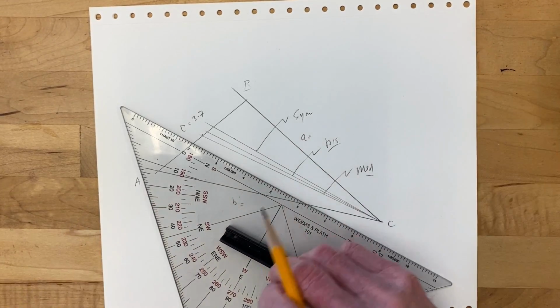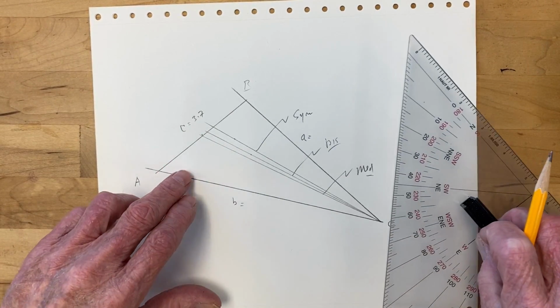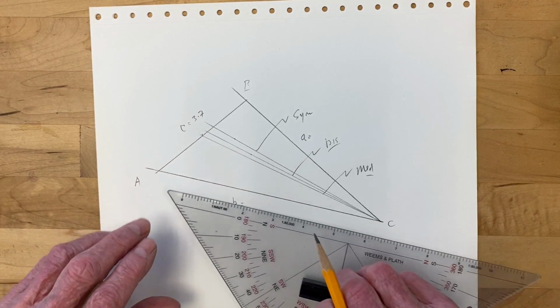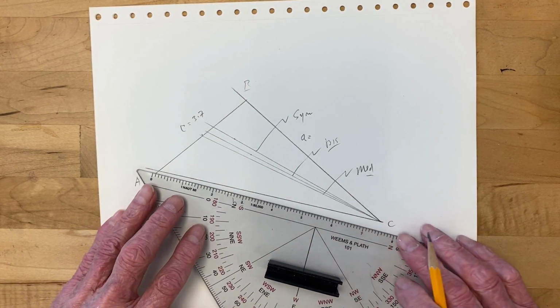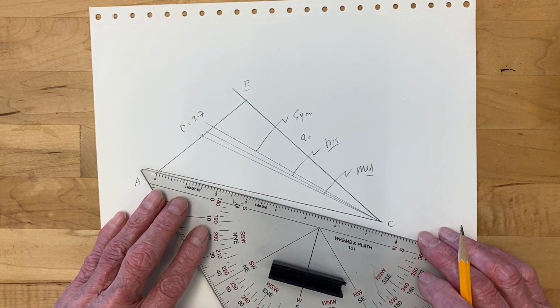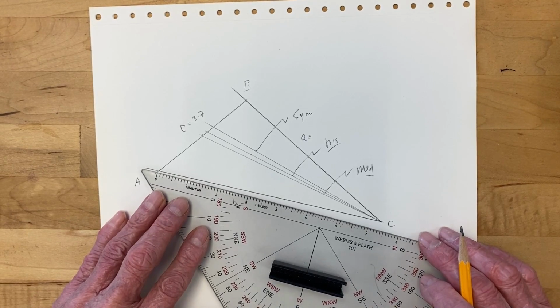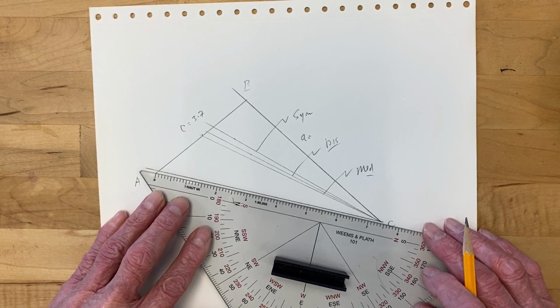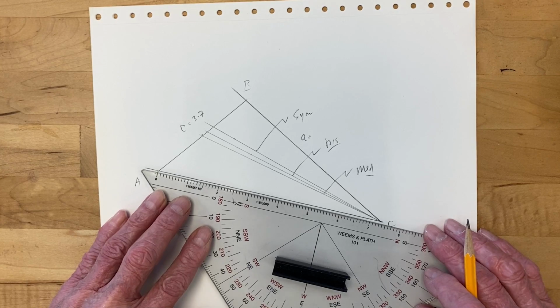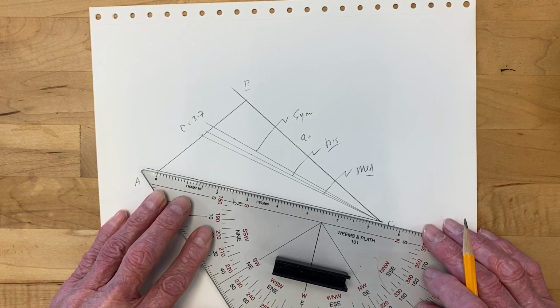line of that angle. Now we have to do the same thing again. Let's go down to here, and so we get that length is 7 point... well, it's about 7.4.